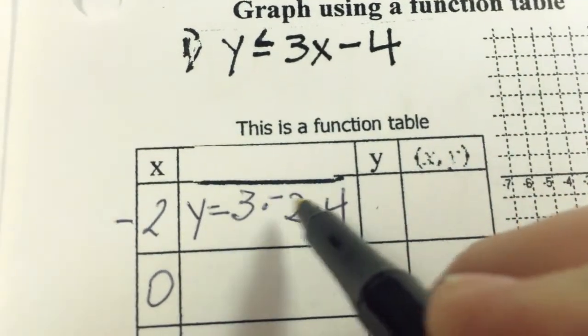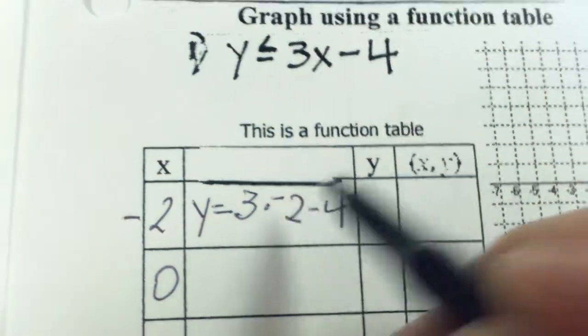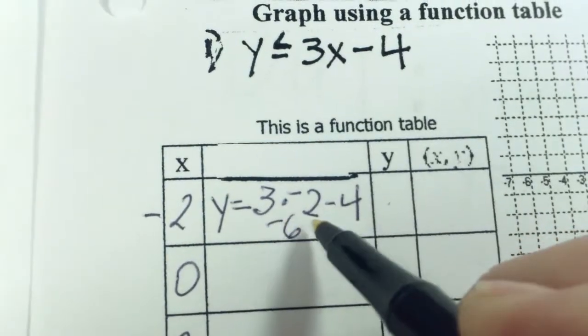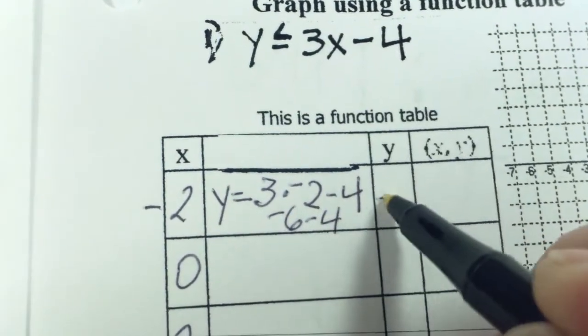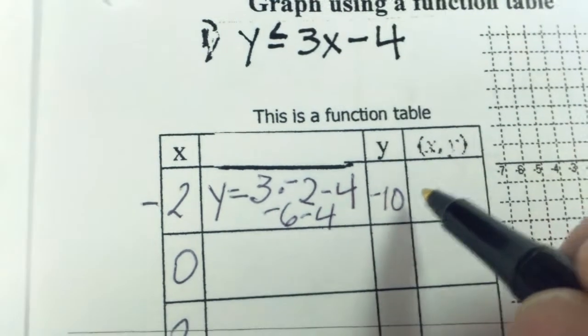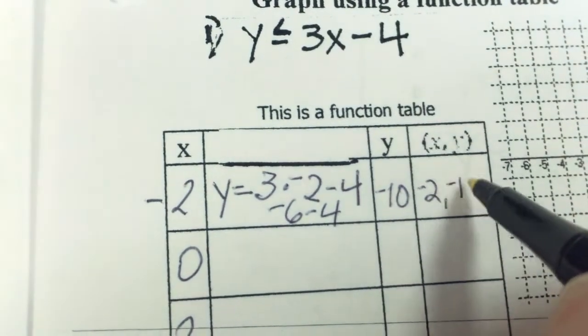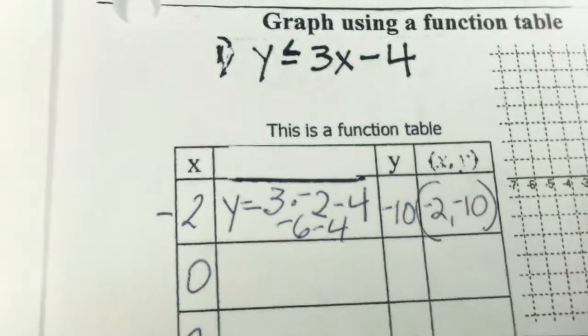Other than that, I'm going to treat it just like an equation. So 3 times -2 is -6, and -6 minus 4 is -10. So when x is -2, y is -10. That's my ordered pair. If you notice, that won't fit nicely on this graph, but we'll figure it out.